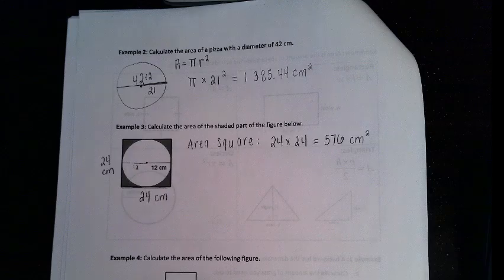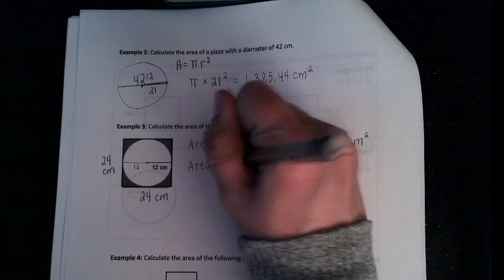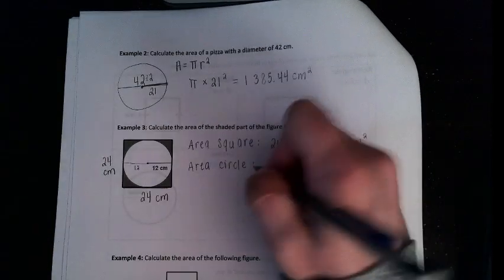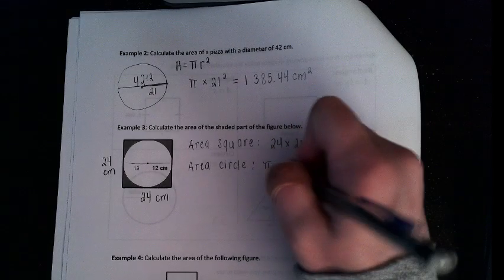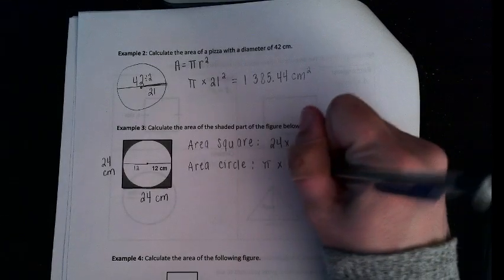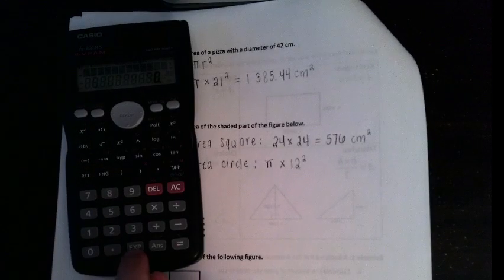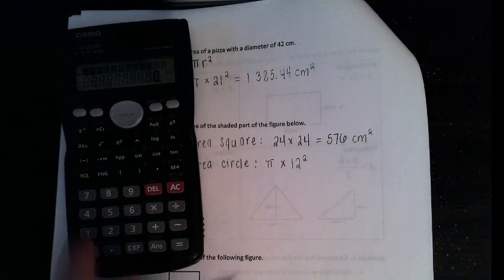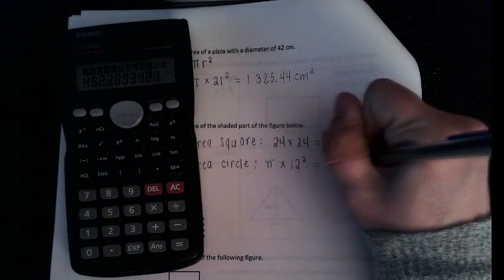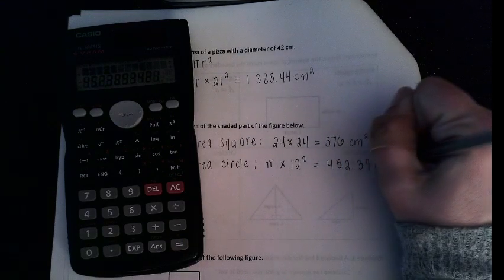Now, if we go to the circle, so the area of the circle, we need to do pi times the radius, so 12 squared. So again, on your calculator, make sure you use the pi button times 12 squared. So 452.39 centimeters squared.